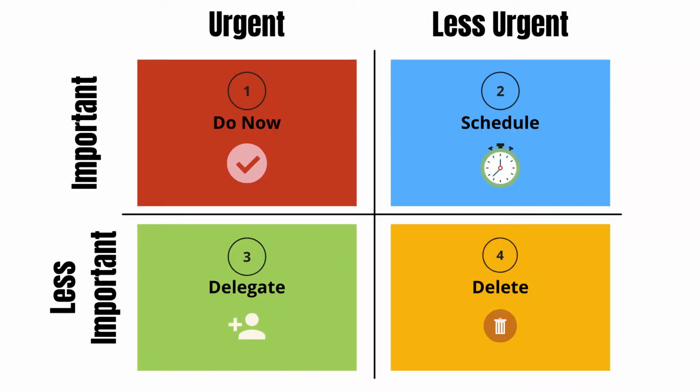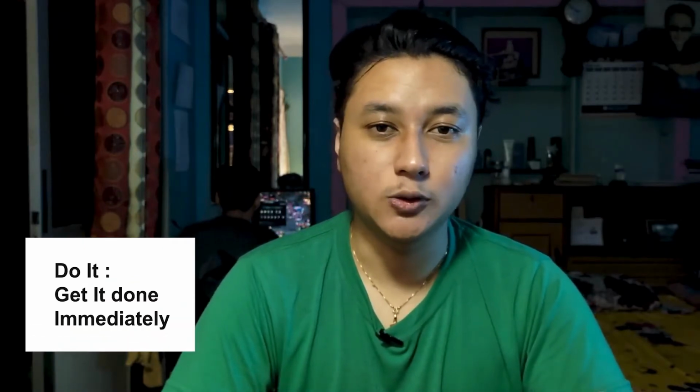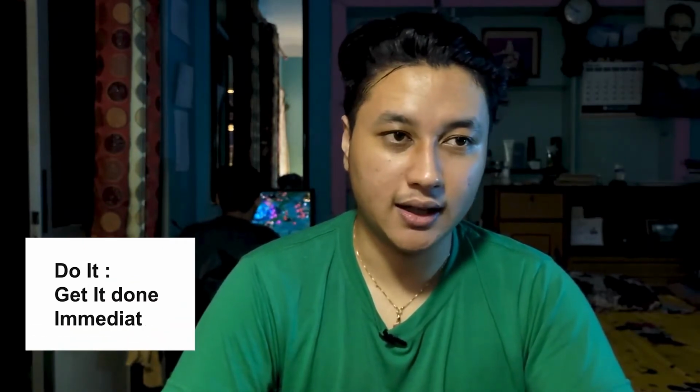And he also said the Eisenhower matrix, which means you have important, non-important, and urgent and not urgent sections, over which you do it, delegate it, defer it, and dump it. Do it means simply you have to do it anyway, if that is an important task for you. So that is what proactive says.